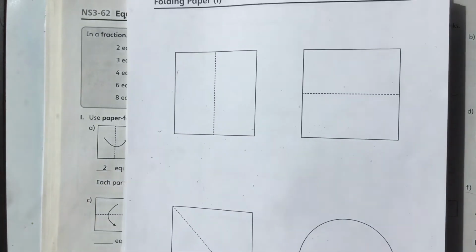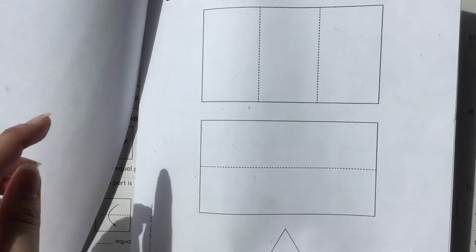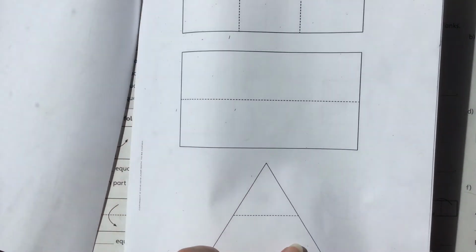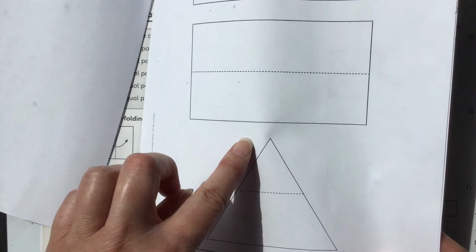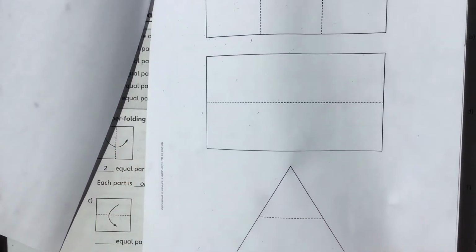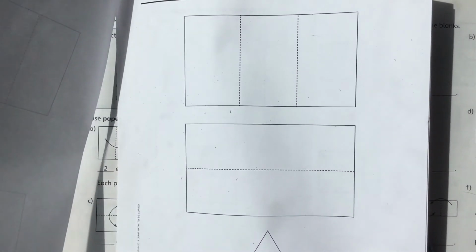Okay, there's 4 on the first page, and there's 3 on the next page. Again, cutting along the outer line. Okay, pause the video and you can cut out all your shapes now.